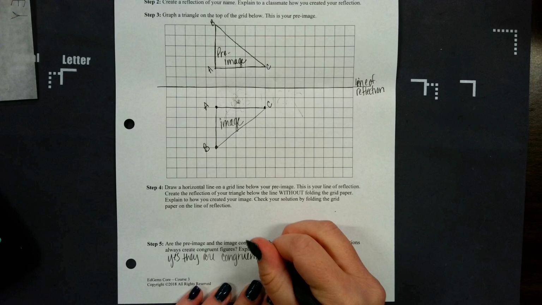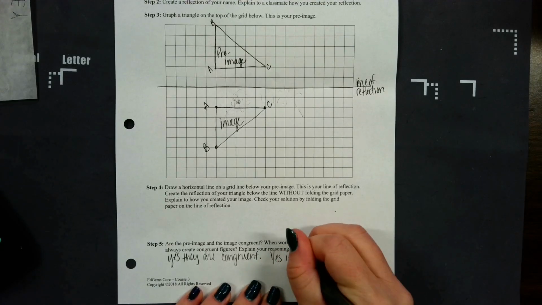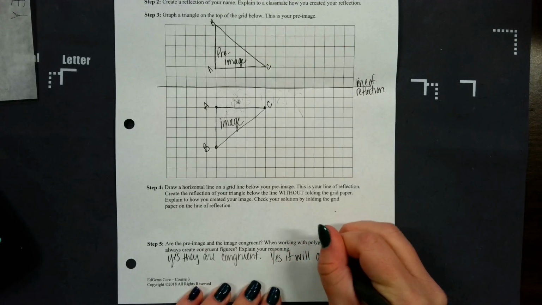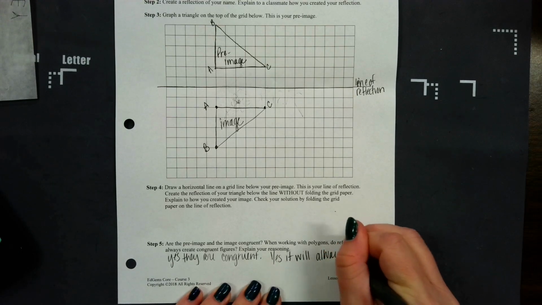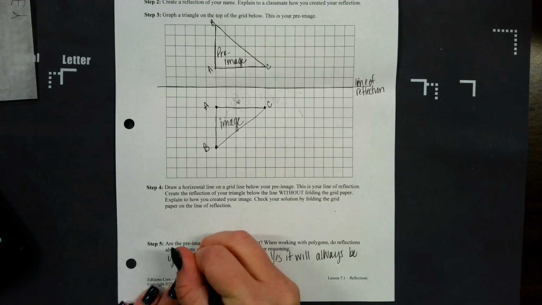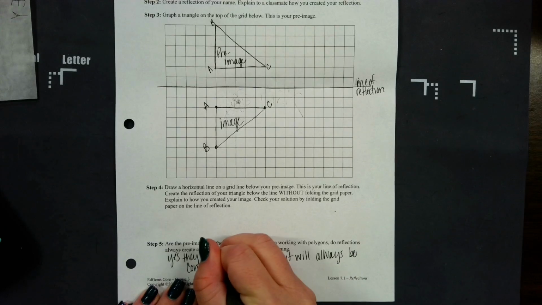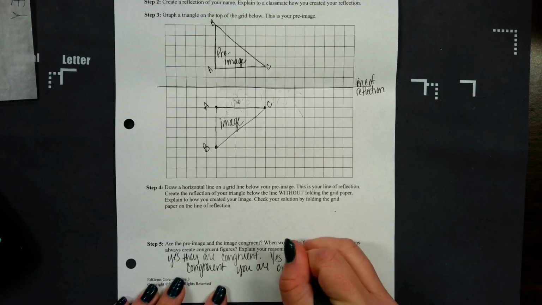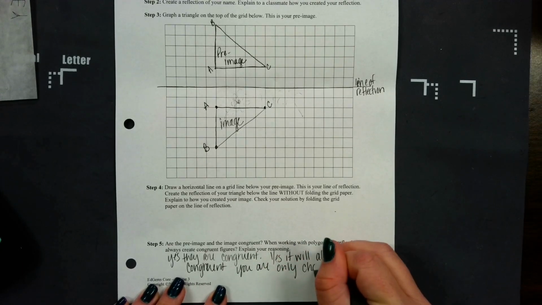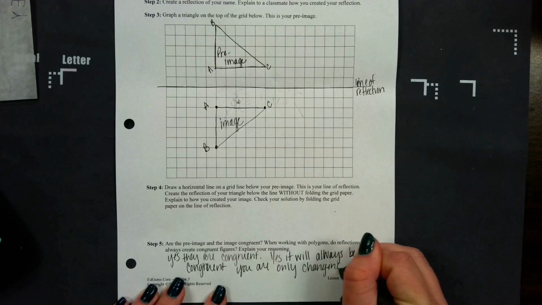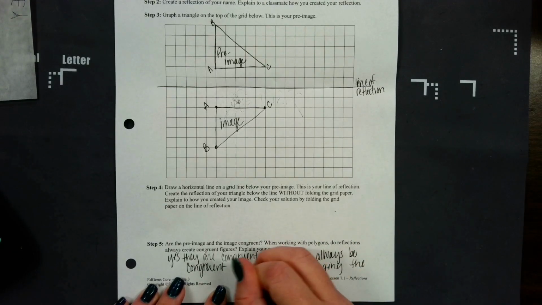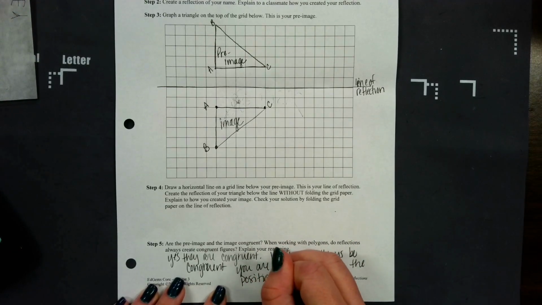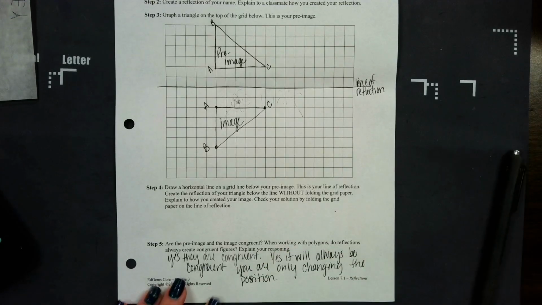Yes. The only thing that changes is the position.